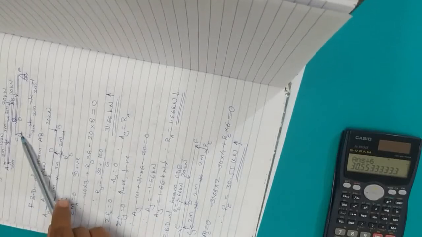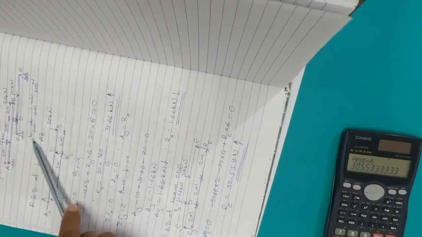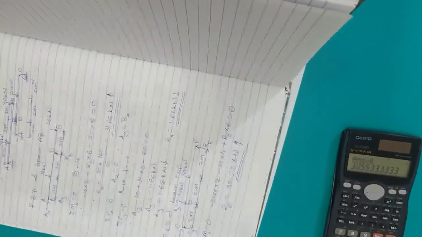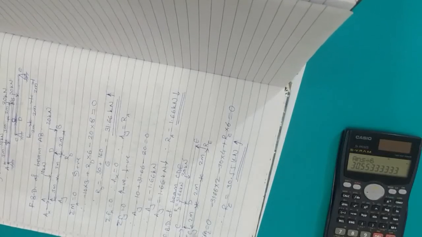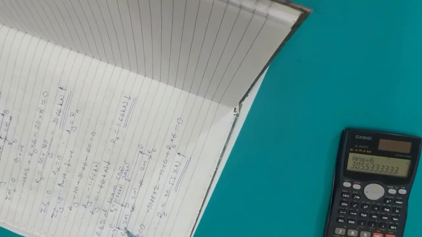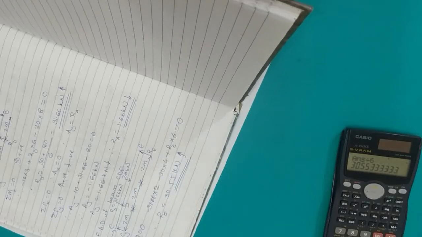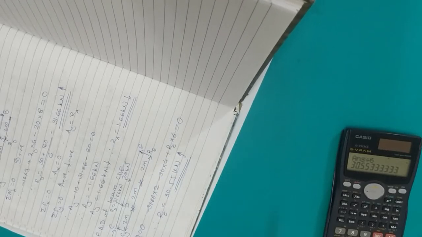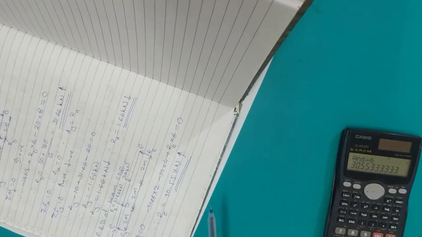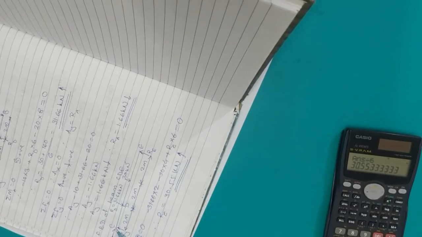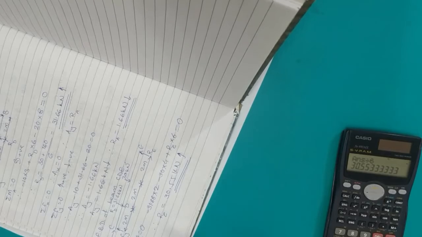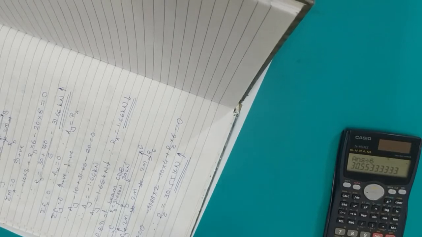If at all you want to solve reactions of the hinge at point C, you can apply summation Fx = 0 and summation Fy = 0 for the beam CDE, and then you can find out Cx and Cy. And as you can guess, Cx is going to be 0 and Cy itself is going to be the resultant reaction of the hinge at point C. So Cy and RC both are going to be the same in magnitude, right? So definitely you can calculate it further, and you can check what is that answer.